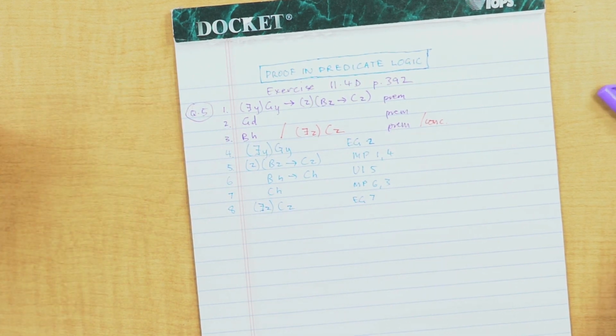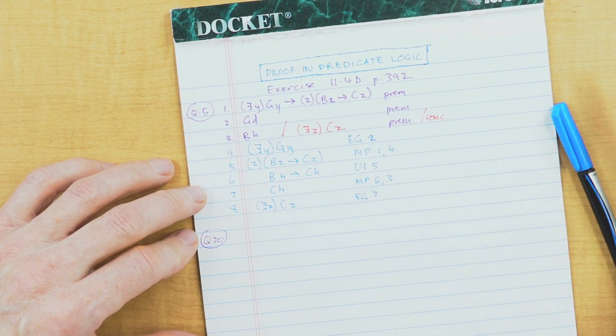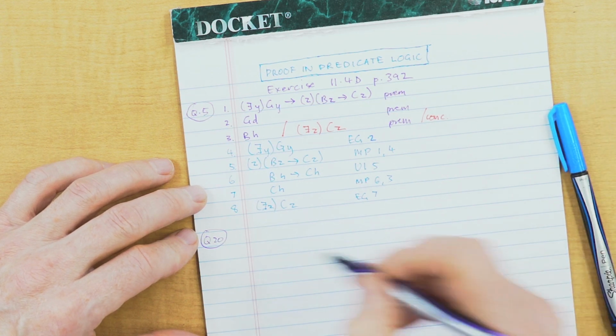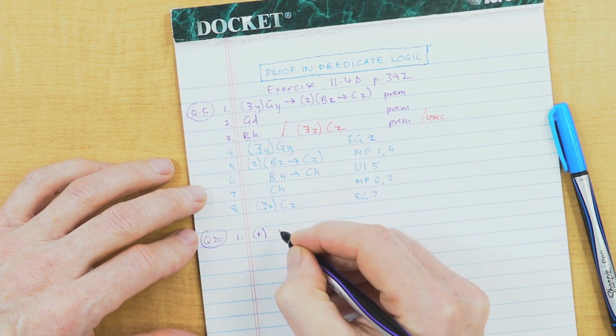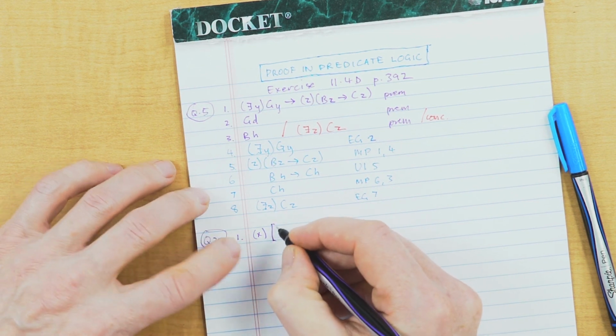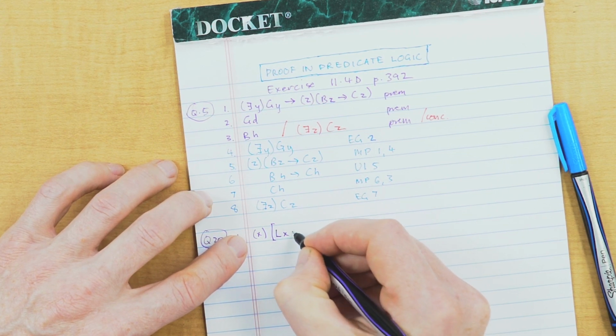There's that one. Now, let's try one where we're going to have to do universal generalization. I'm going to try question 20. Hope it's not too tricky for me. All right, so we have, now this has square brackets, so that means the scope of this quantifier is going to be the whole thing.